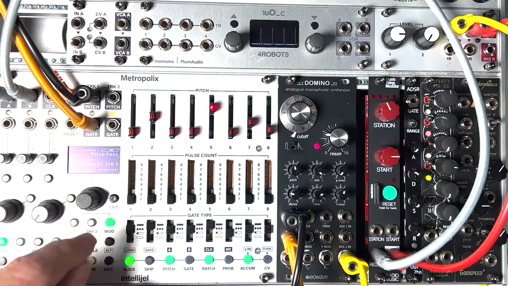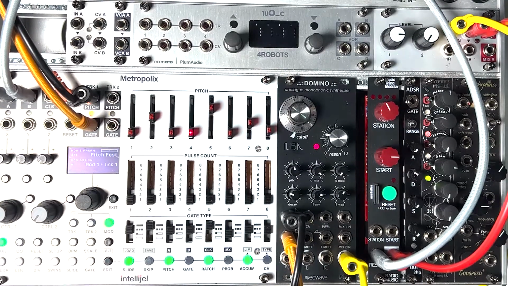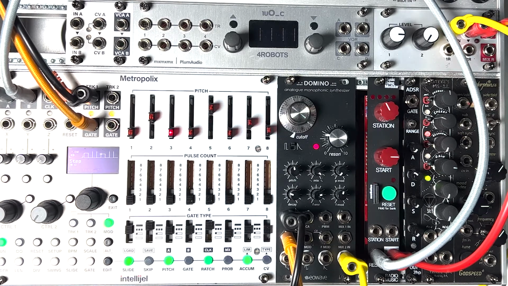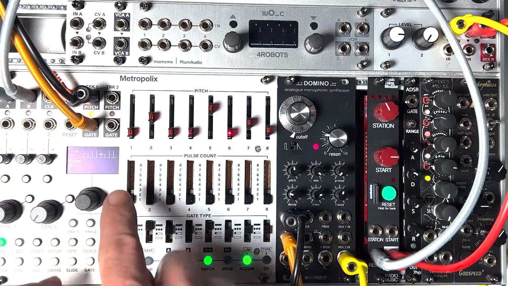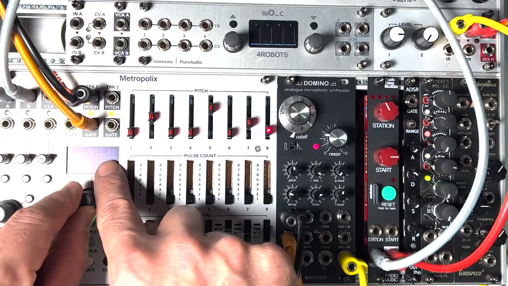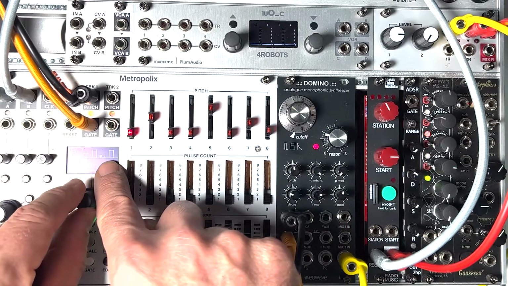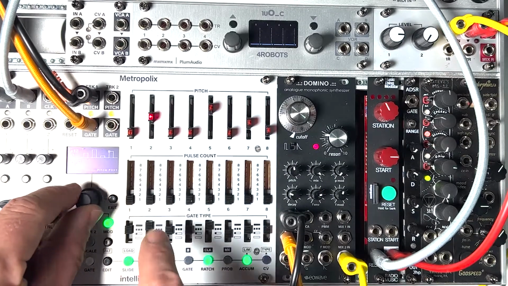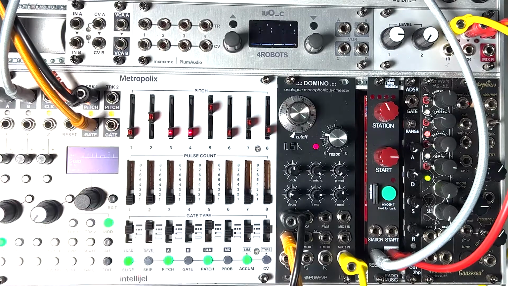Next one is pitch post. So pitch post is very much like pitch offset if you look at the notes, but the difference is that this will change the pitch after quantization by exact semitones. Now this again will not necessarily be in scale, but if you see the numbers here are at least whole numbers, so you won't get the microtonal shifts that you do using pitch offset.